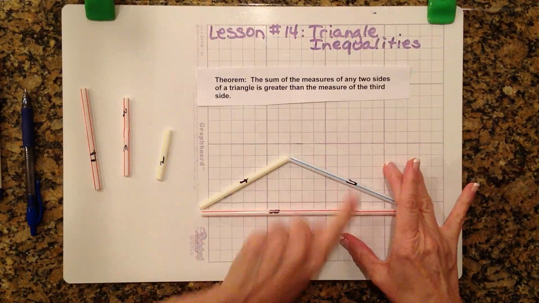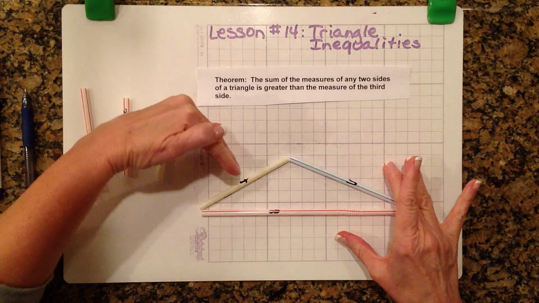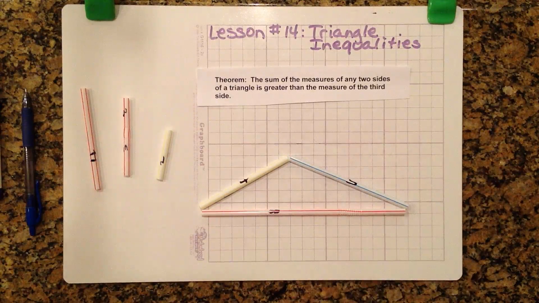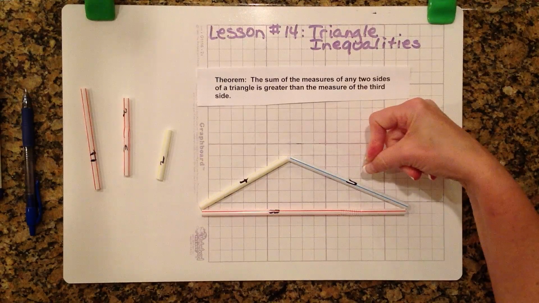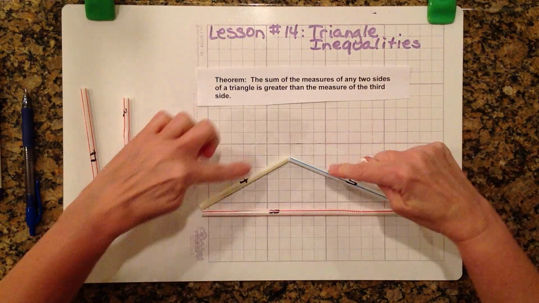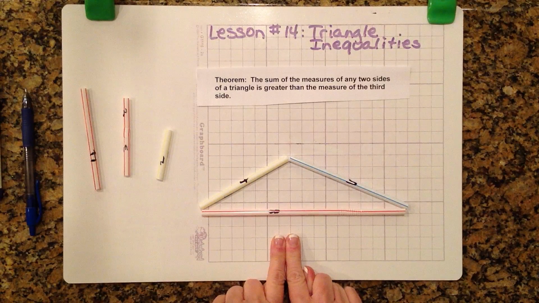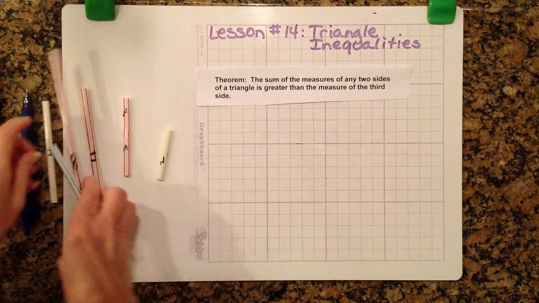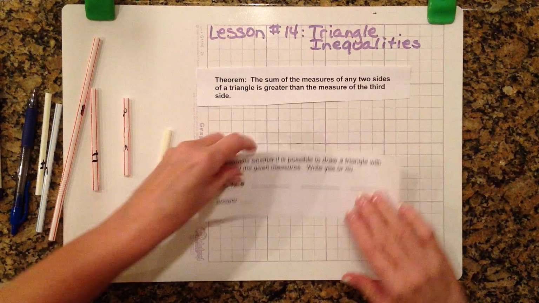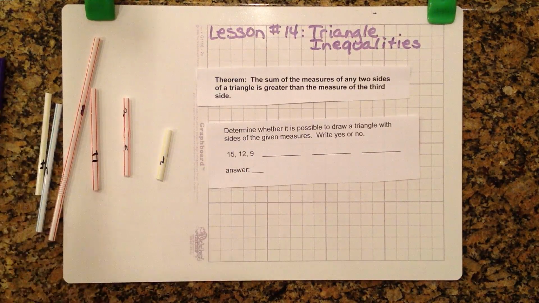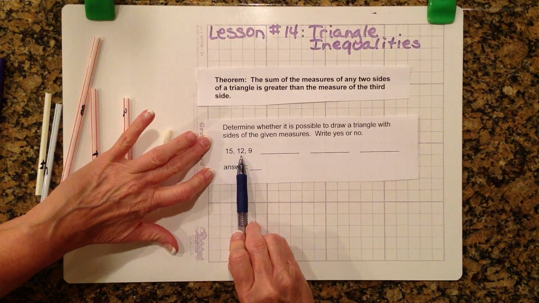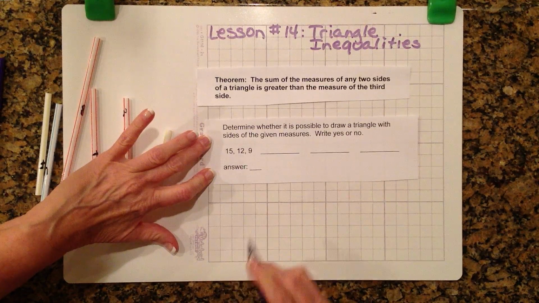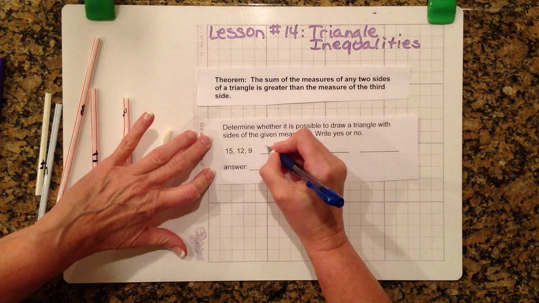So let's take these 2 right here. If I have 8 and 5, that makes 13. Is that larger than the 3rd side of 4? Yes, it is. So if you take 2 of the sides, it has to be larger than the 3rd side. So pick 2, add them up, and it's got to be bigger than the 3rd side. So let's look at an example. Determine whether it is possible to draw a triangle with sides of the given measures. So what I'm going to do is add up 2 sides, and it's got to be bigger than the 3rd one. So 15 plus 12 is 27.